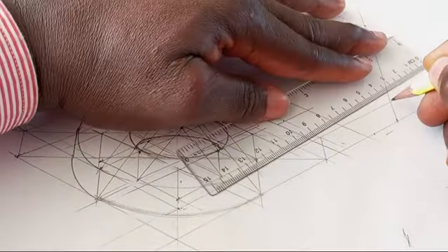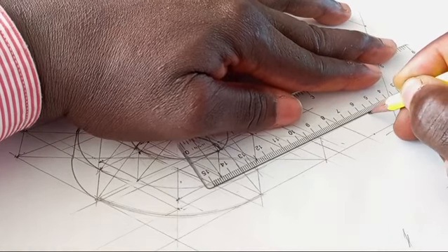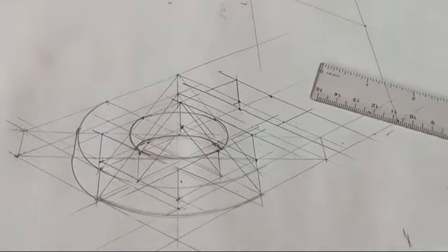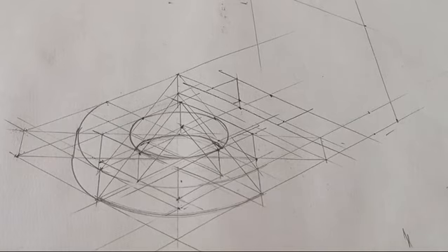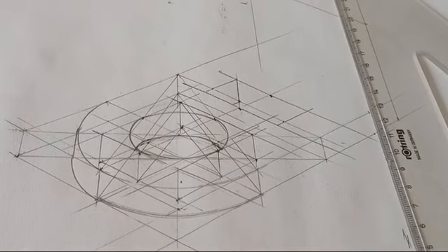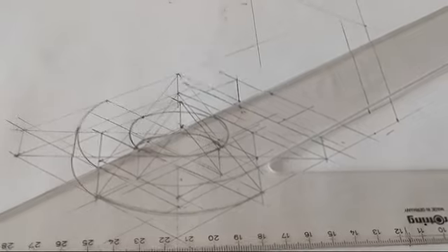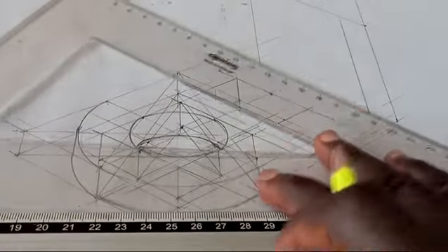Let me measure it at the top. This is 15. So that 15 will go vertically upward. So you go vertically upward like this, and it also goes to this other side.